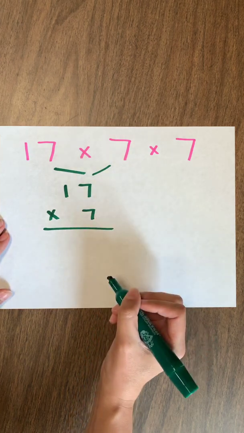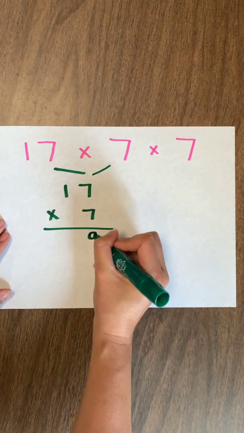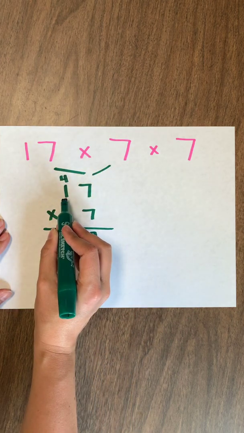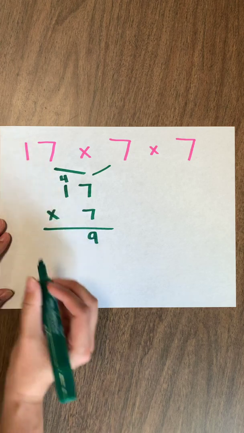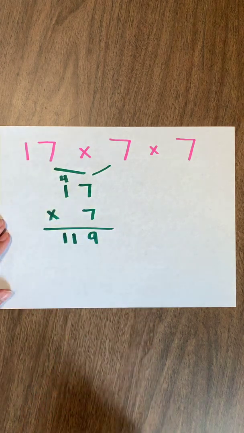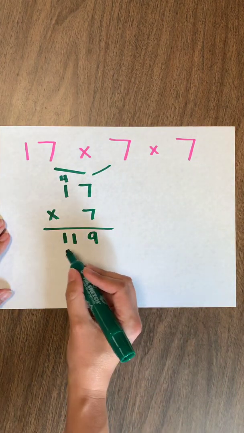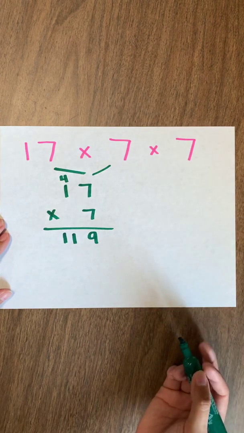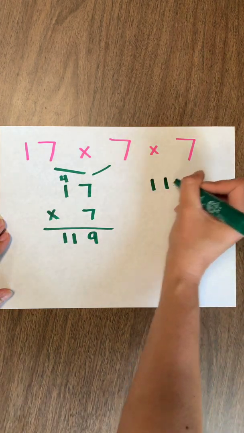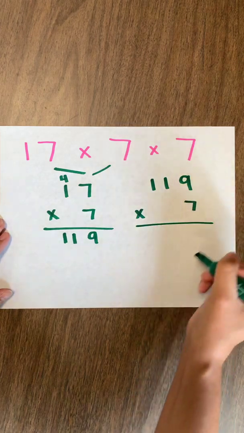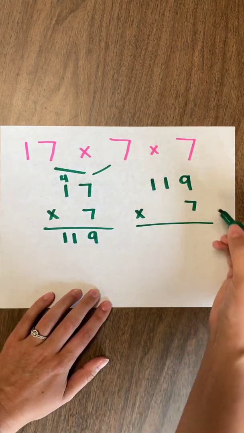7 times 7 is 49. So we write the 9, regroup the 4. 7 times 1 is 7, plus 4 more is 11. So we end up with 119. I'm not quite done because I still was ignoring that times 7. So I need to do 119 times 7. Now that's a big multiplication problem, so I'm going to stack it again. So 119 times 7. Here we go.